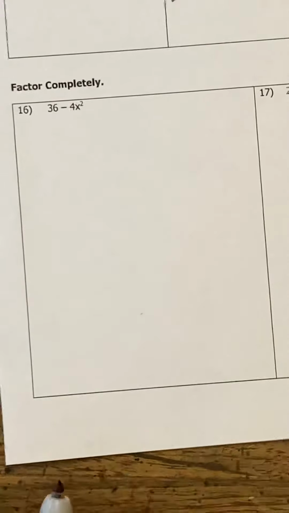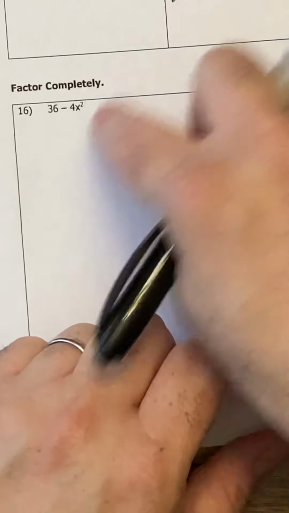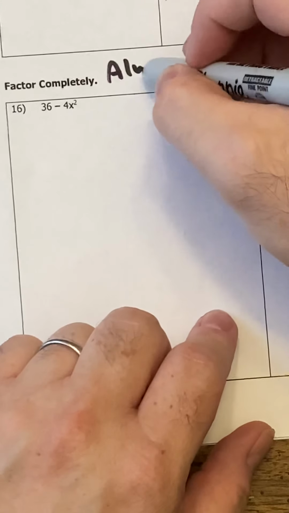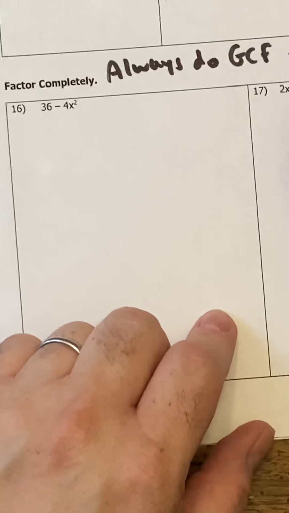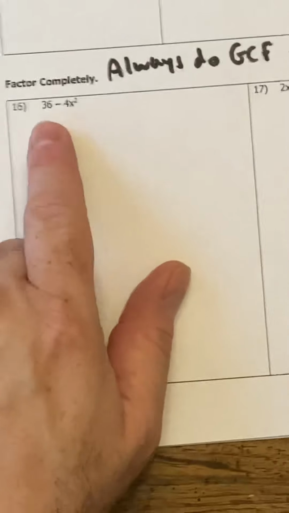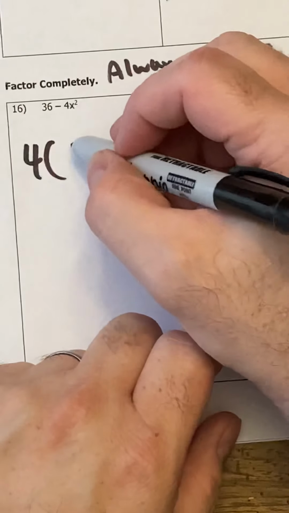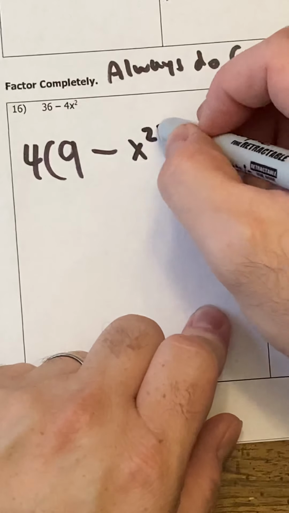All right, now, factoring completely. What factoring completely is, it's always the same thing. I mean, the problems can look very varied, but always do GCF factoring first. That's the main thing. So let's take a look at this. Is there a GCF here? There is. 4. 4 goes into 36 9 times. 4 goes into 4x squared. If you divide it, you get x squared left.